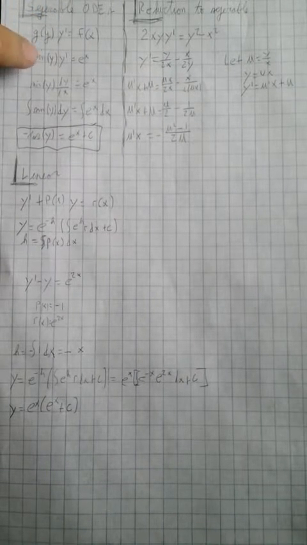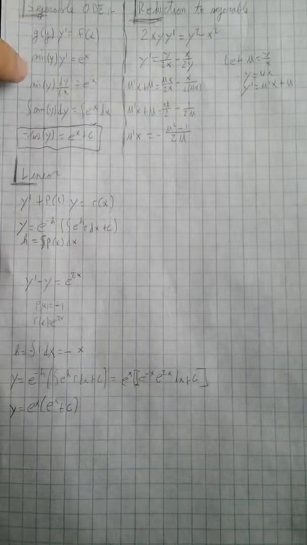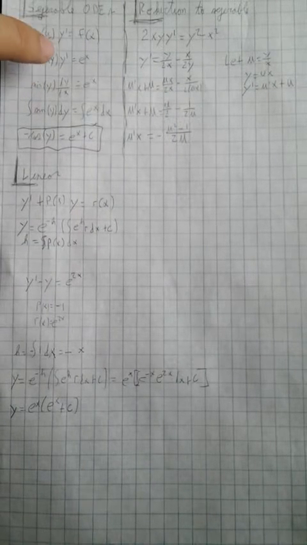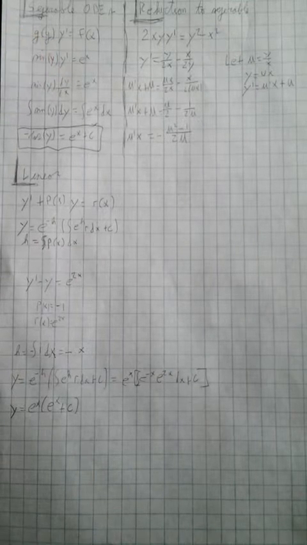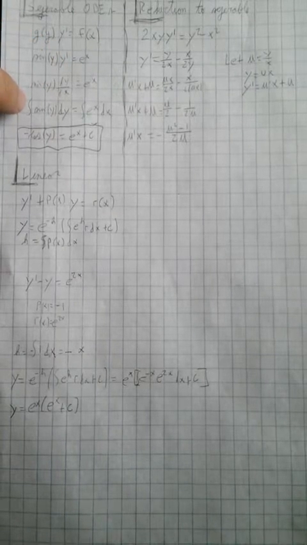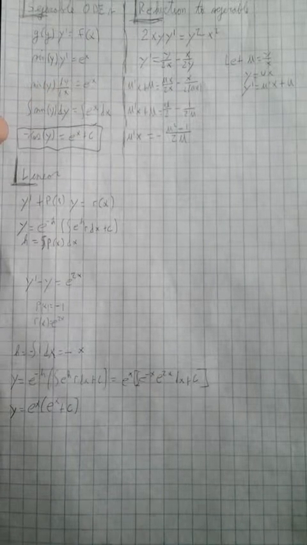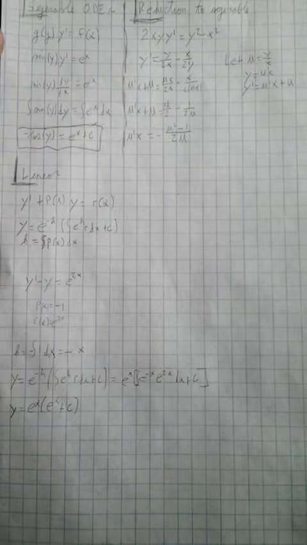For example, we have sine of y times y prime equals e to the x. Now we can rewrite this as sine of y dy/dx equals e to the x. So now we just move all of our y's on one side, all of our x's on the other, and then we get the integral of sine of y dy equals the integral of e to the x dx. Then you take the integral of this and you get negative cosine of y equals e to the x plus some constant. And there you go. That's how you solve a separable ODE.